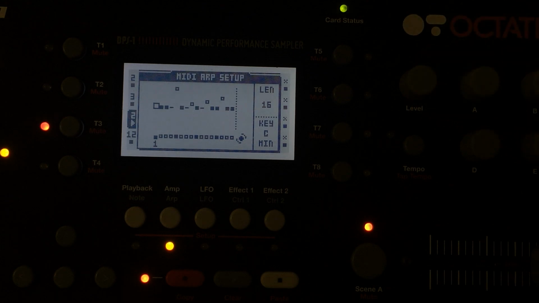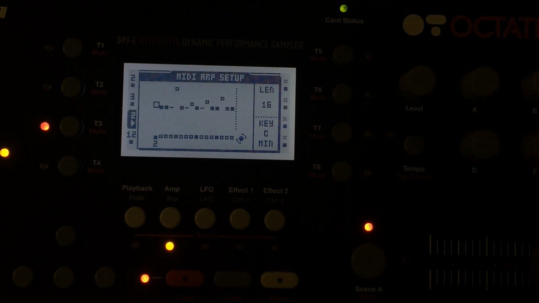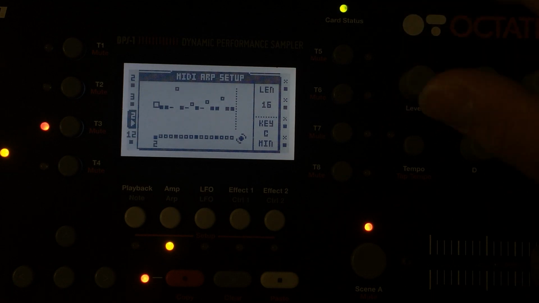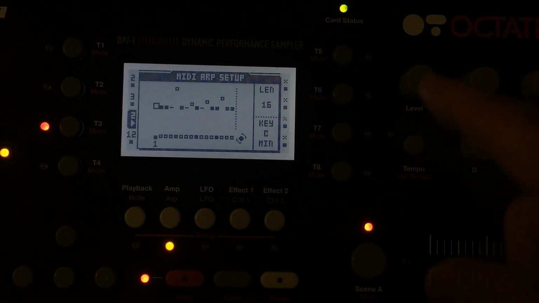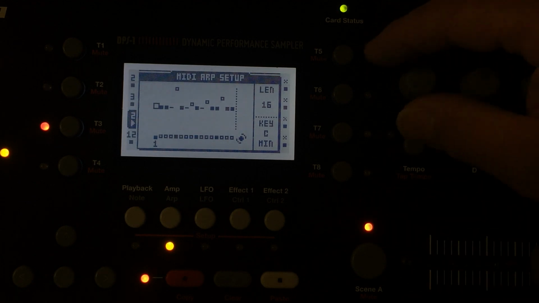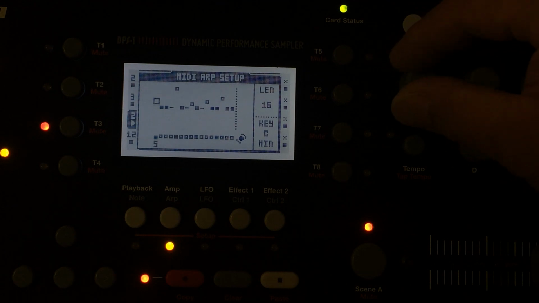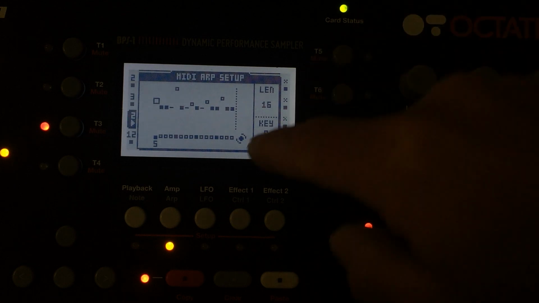Nothing, right? Still playing the C. I'm going to go up a whole step. Now it's playing a D, sorry. It's cool because you can lock, and now it's back to playing the C. So you can lock it into playing specific intervals, if you will, based on the scale that you set.